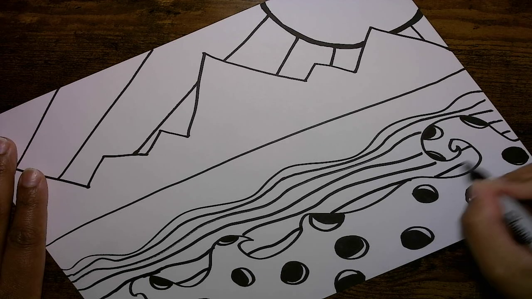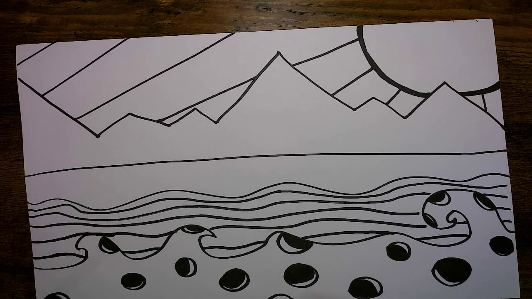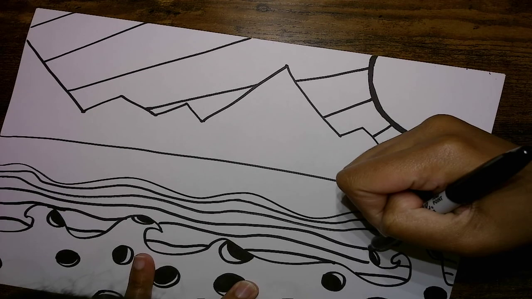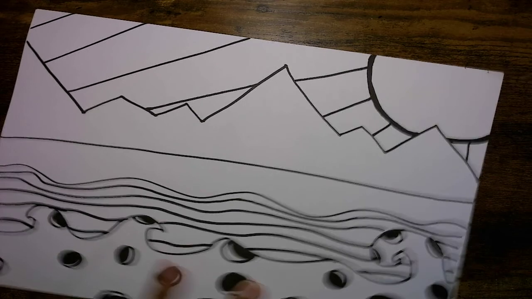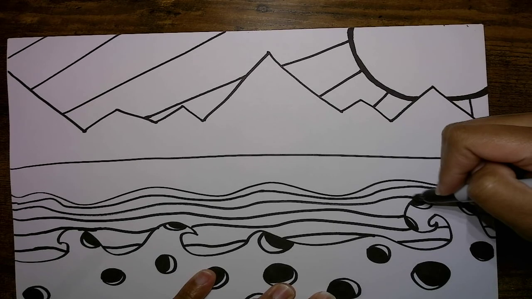This will look so much cooler once we color it in. It's like creating our own coloring page. Just trying to fix some of those mistakes.